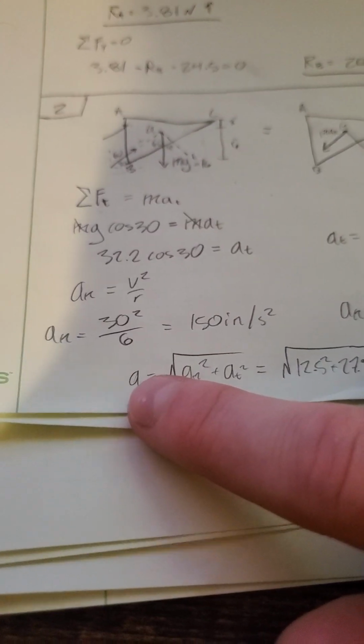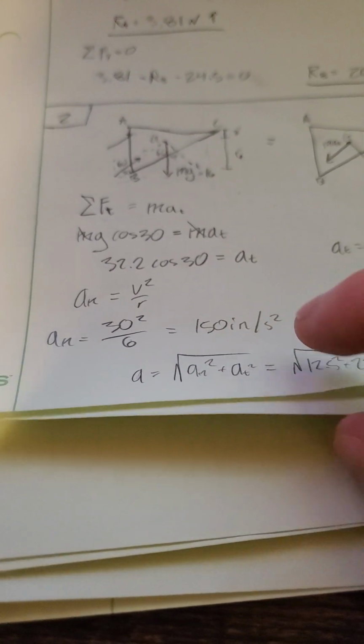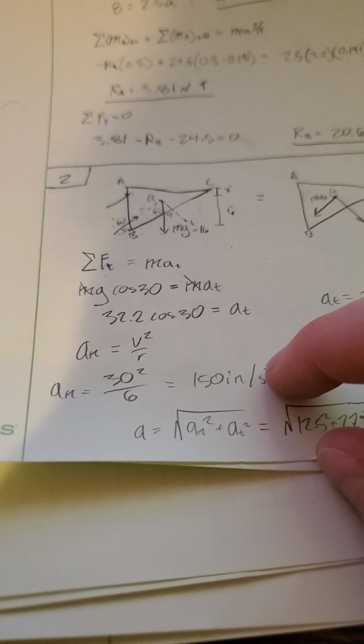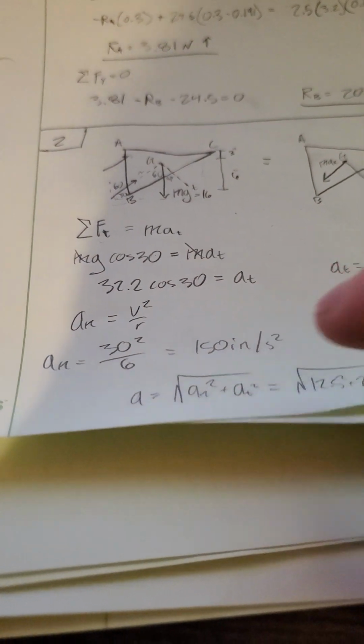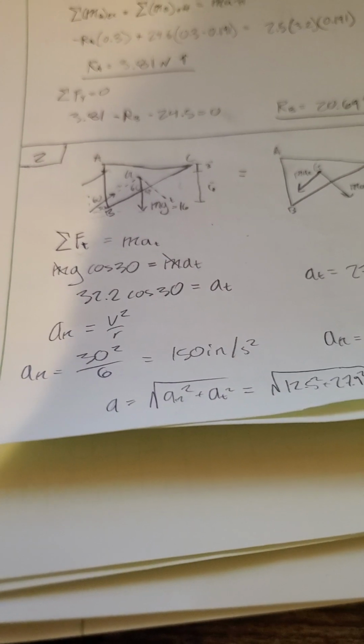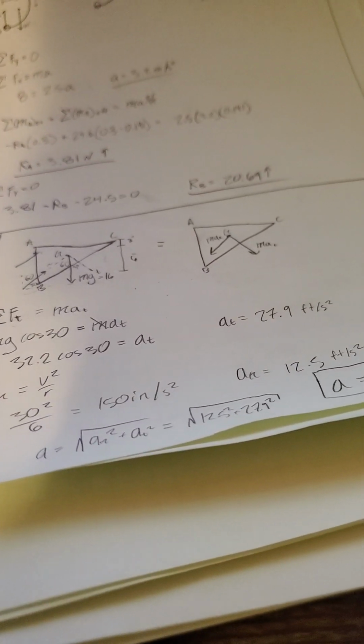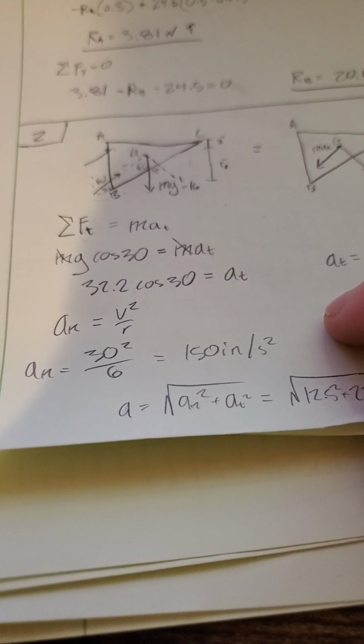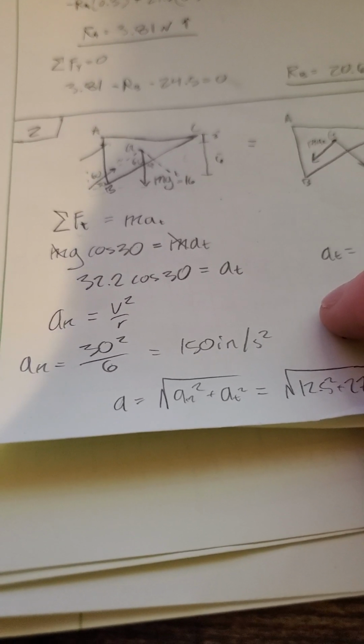For the normal, you can actually just use v squared over r. So we know the r is 6 inches, and the velocity is 30.